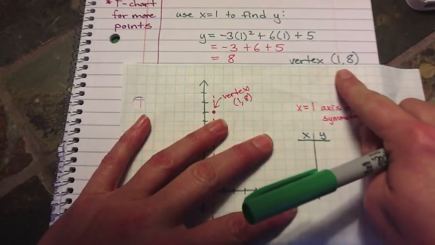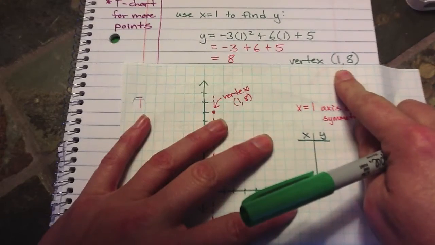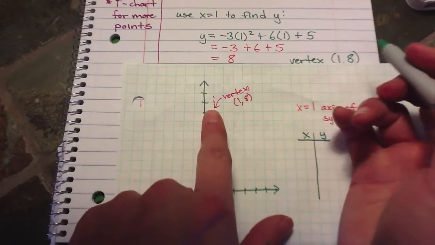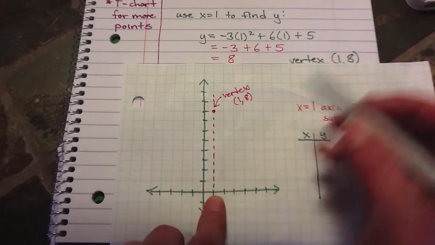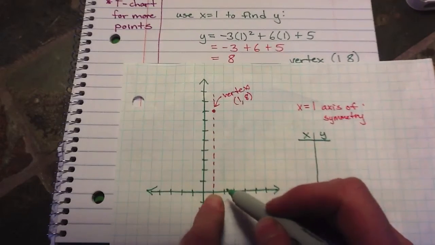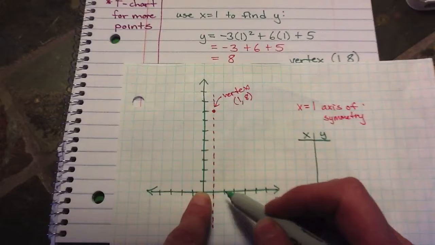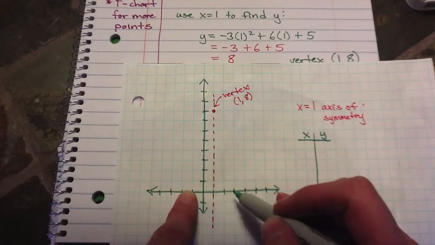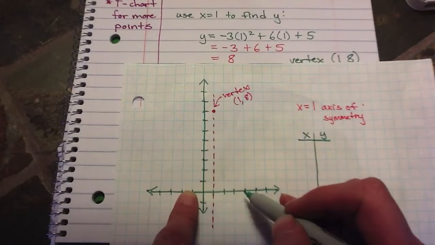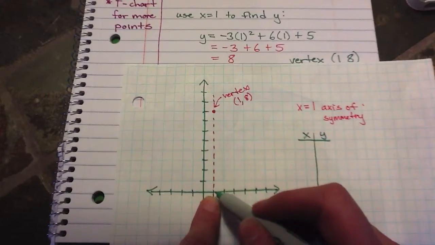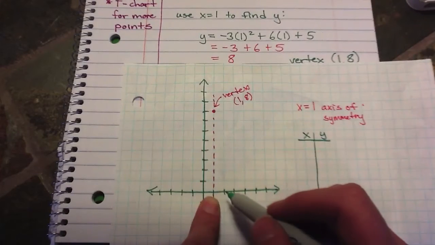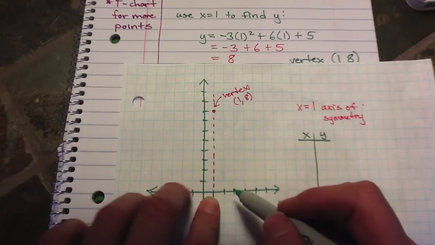Remember, you're picking points around 1. If you think about the mirror, what we talked about in class, you know that 2 and 0 are going to have the same answer. 3 and -1 are going to have the same answer. 4 and -2 are going to have the same answer, because they're equal distance from that axis of symmetry. So that's what you want to be looking for.